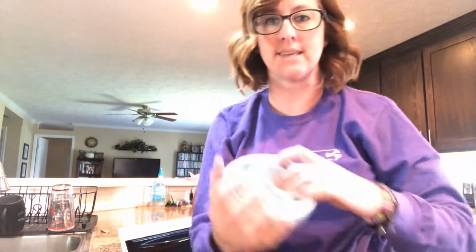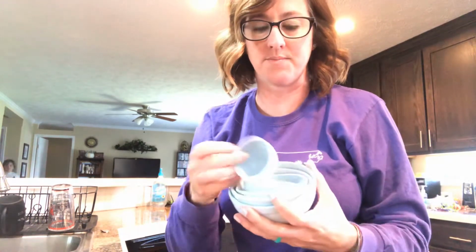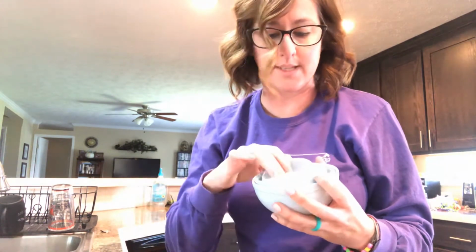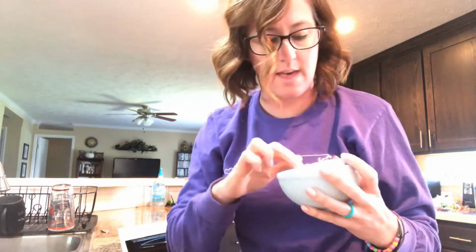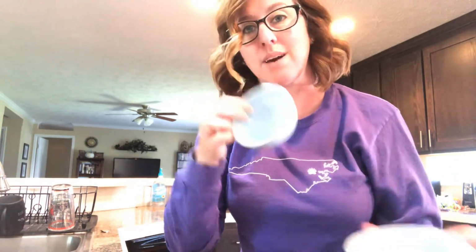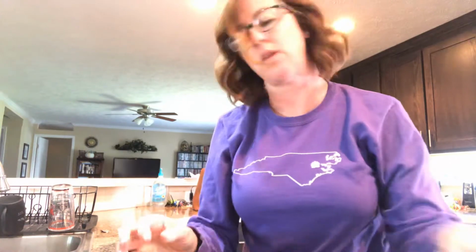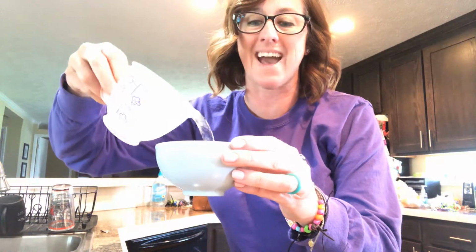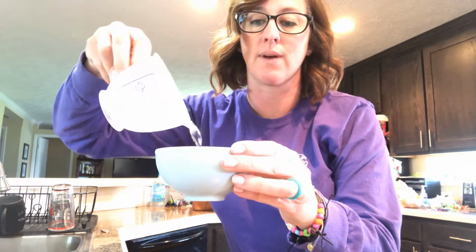I have these little nesting bowls. This one says 1/4 of a cup. And this one says 1/2 of a cup. And this one says, oh, this one says 1 cup. So watch this. When I take my 1 cup here and pour it into here, it should be exactly the right amount. Look at there. I had nothing to spill because this 1 cup is the same as this 1 cup.